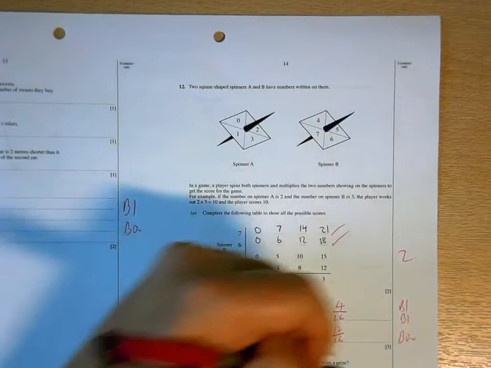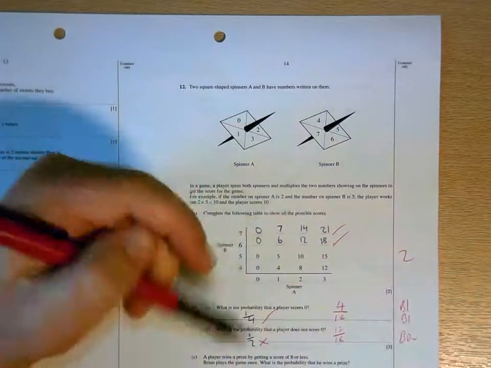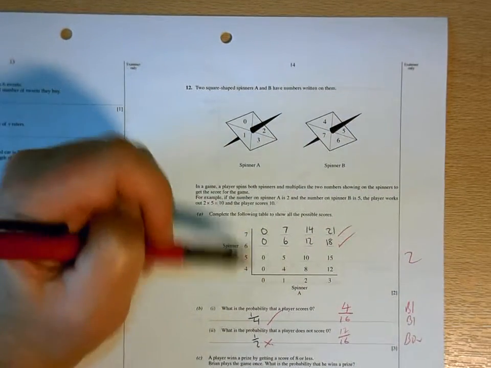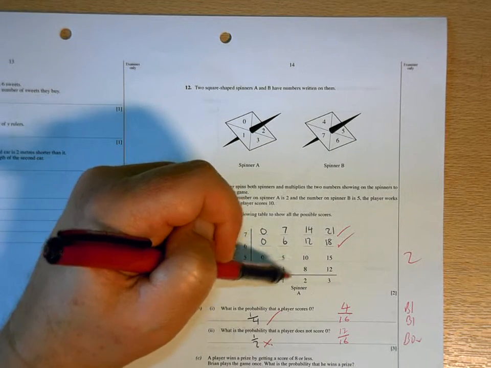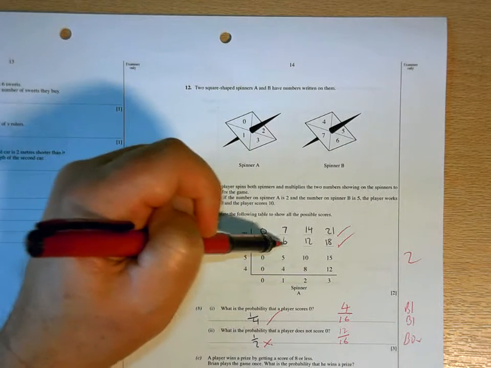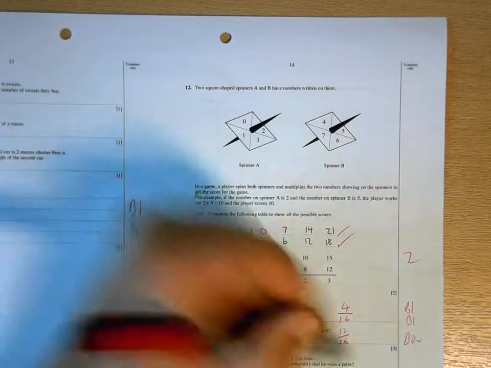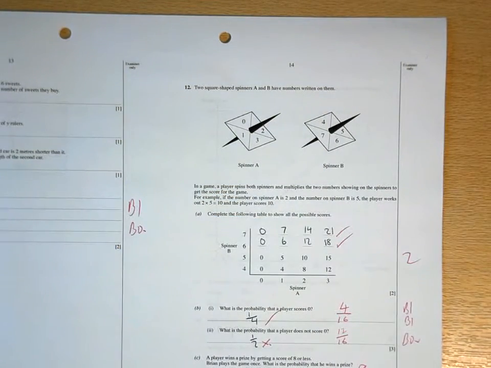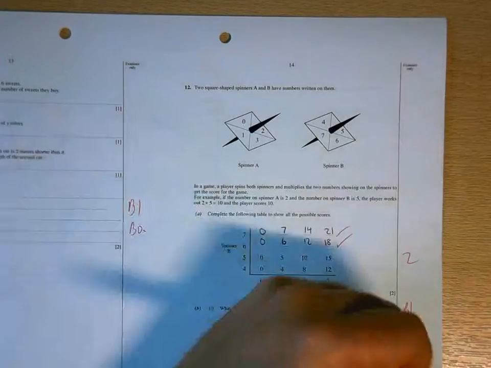And then for this one, same thing again. It's going to be out of 16. How many ways are there of scoring 8 or less? Well, if it's 8 or less, we include 8. 1, 2, 3, 4, 5, 6, 9. So we're looking for 9 out of 16 there. So total for the page, 5.